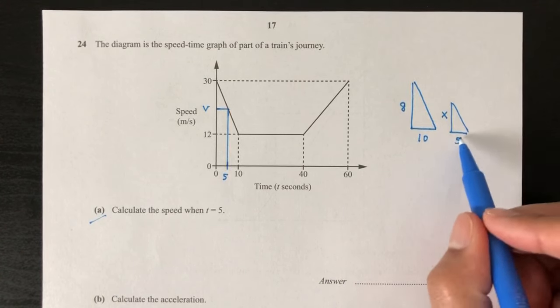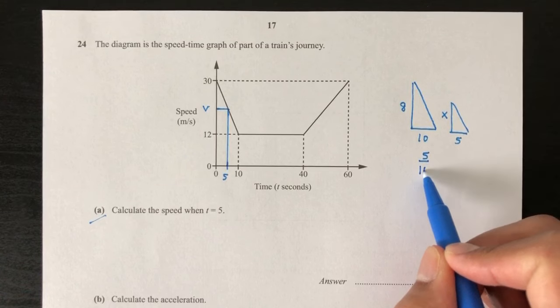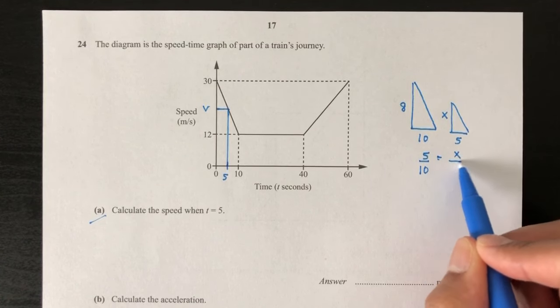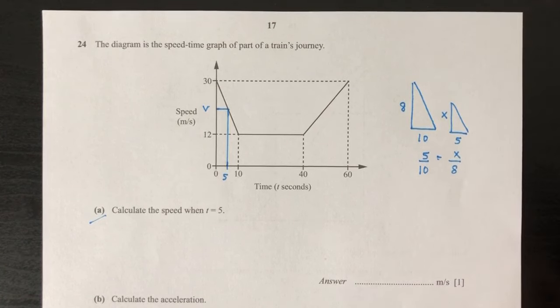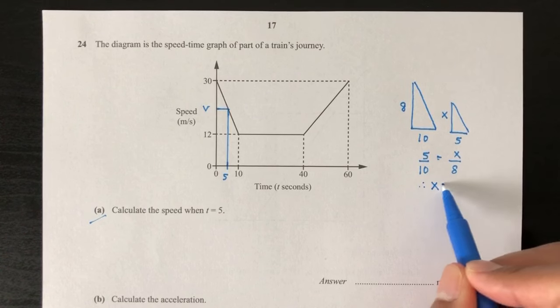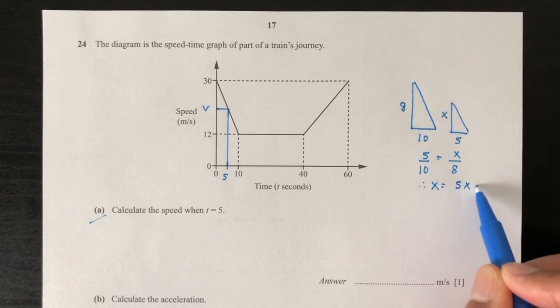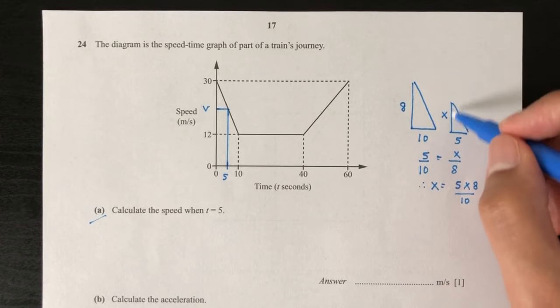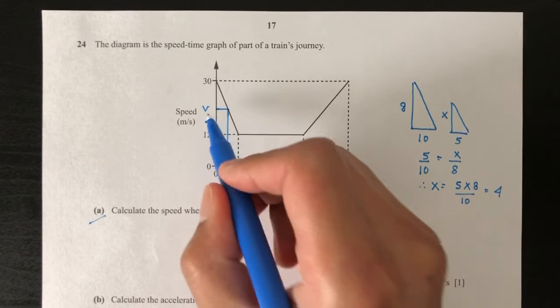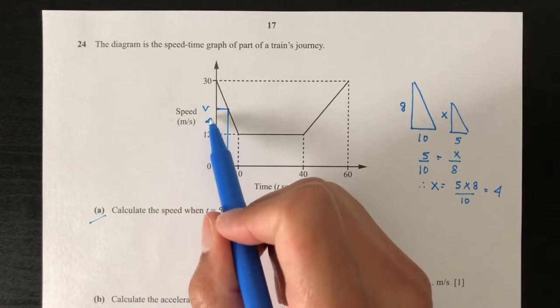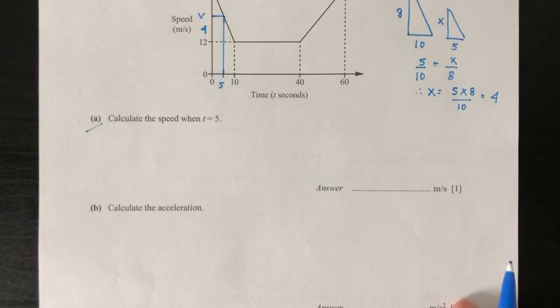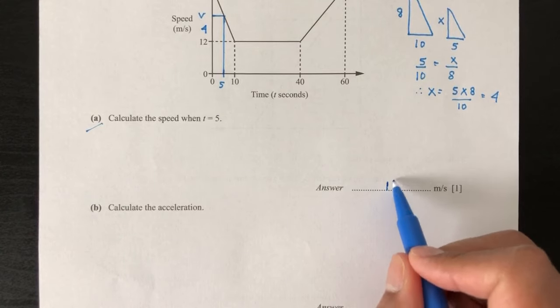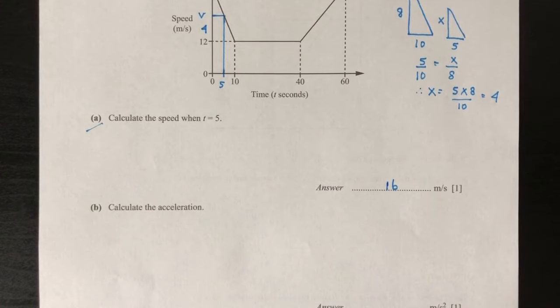So the ratio is 5 over 10 is equal to x over 8. So simplify, x is equal to 5 times 8 divided by 10, which is 4. So the height is 4. This is 4. So V will be 4 plus 12, right? That will be 16. That is one way of doing this question.